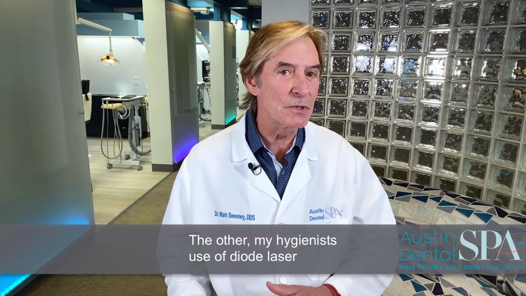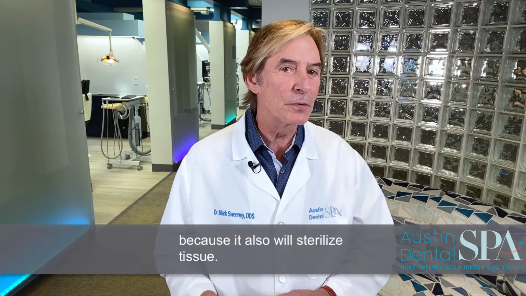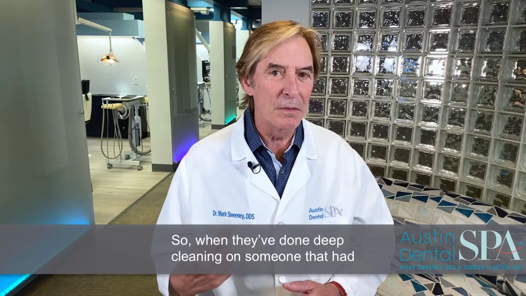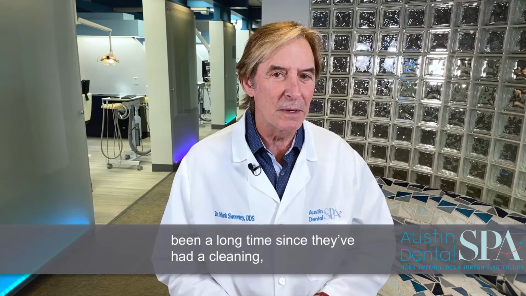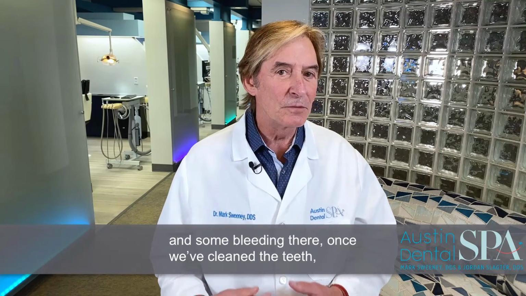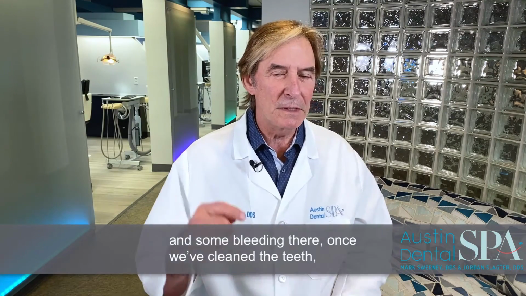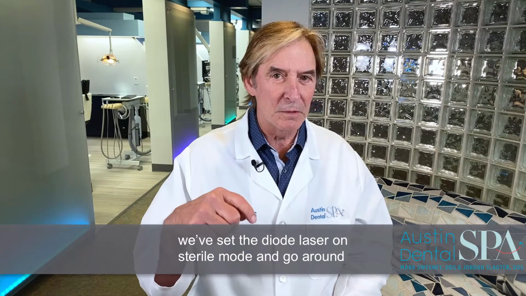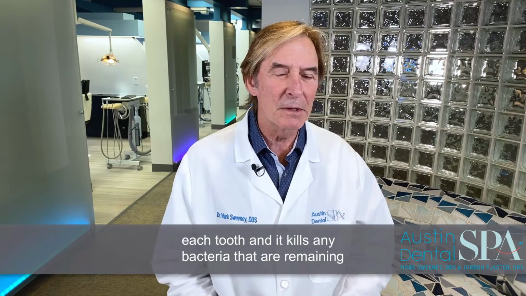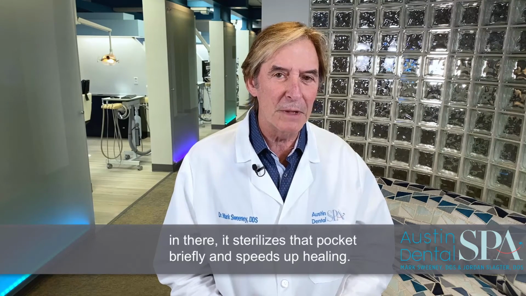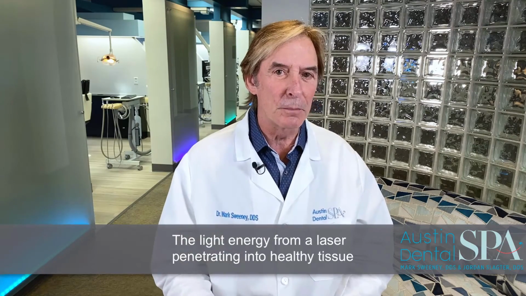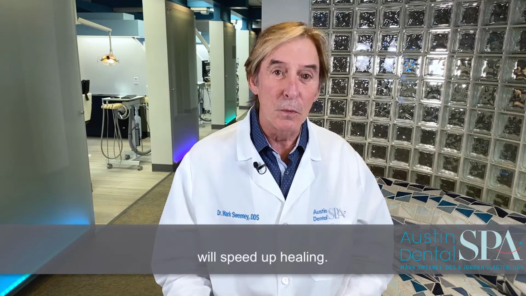The other, my hygienists use a diode laser because it also will sterilize tissue. So when they've done a deep cleaning on someone that had been a long time since they've had a cleaning, they had a lot of bacteria in the little pockets around their teeth and some bleeding there. Once we've cleaned the teeth, we set the diode laser on sterile mode and go around each tooth, and it kills any bacteria that are remaining in there, sterilizes that pocket briefly, and speeds up healing. The light energy from a laser penetrating into healthy tissue will speed up healing.